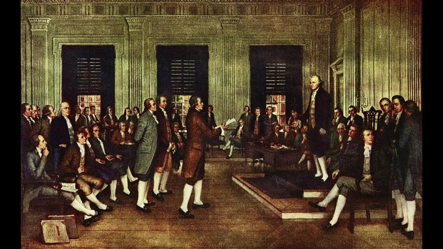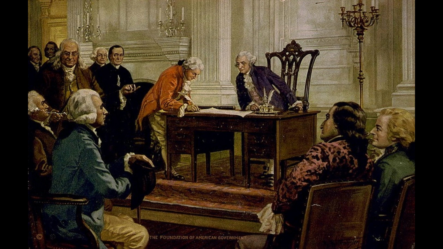The convention was presided over by George Washington, with James Madison playing a significant role in drafting proposals and recording proceedings. Instead of amending the Articles of Confederation, the delegates ultimately decided to draft a new constitution to create a stronger and more centralized federal government.